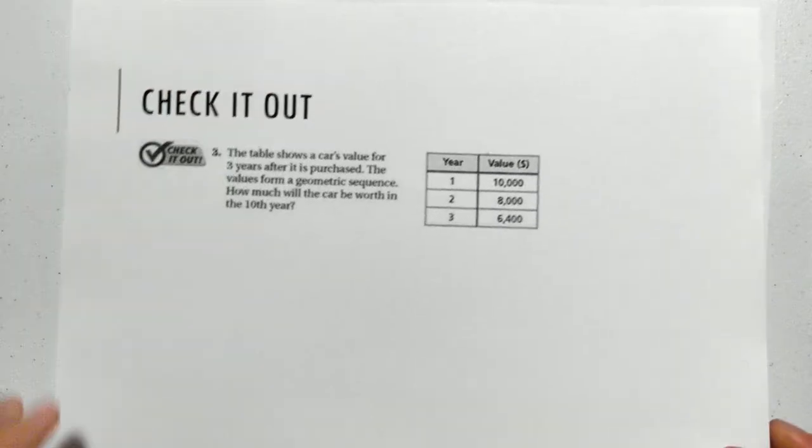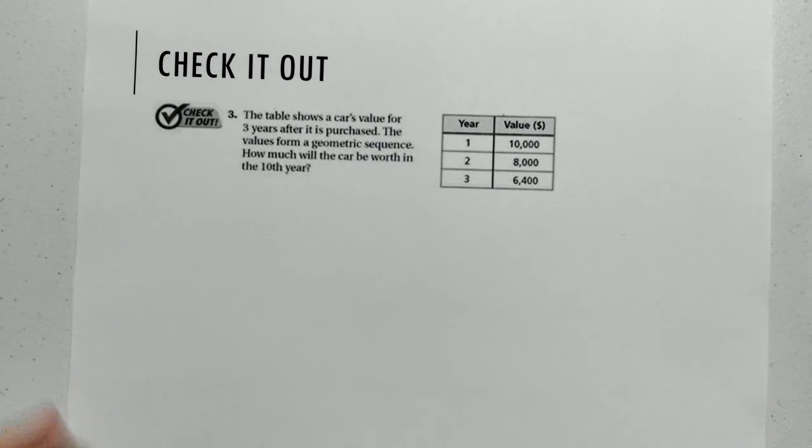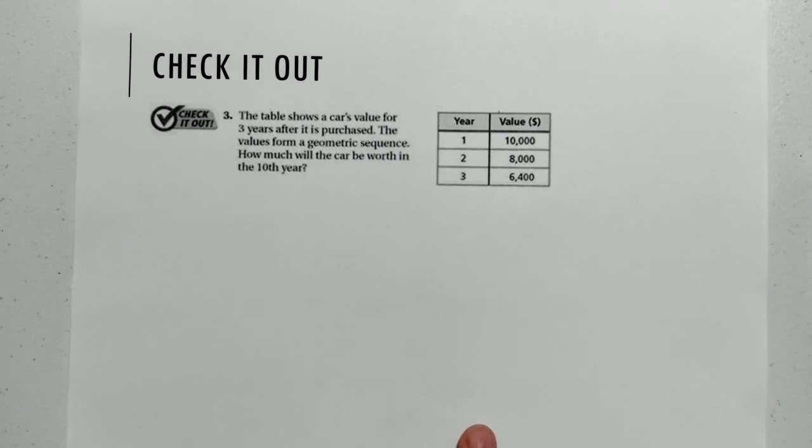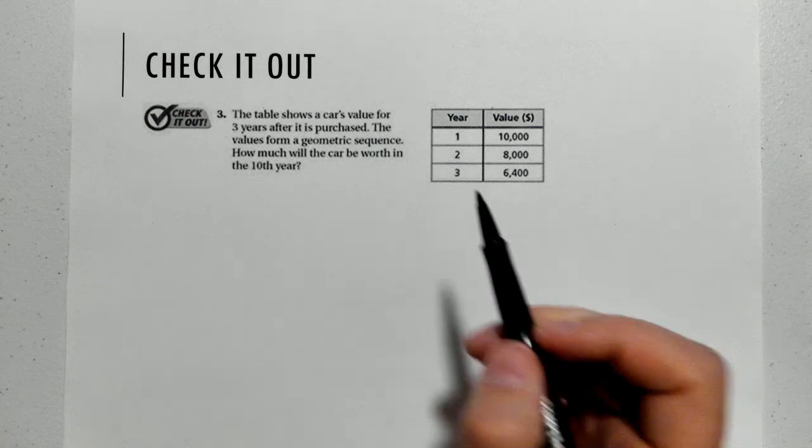So now there is a check it out problem for you to do. It says the table shows a car's value for 3 years after it is purchased. The values form a geometric sequence. How much will the car be worth in the 10th year? So go ahead, take a moment, pause the video, and then resume when you're ready to check your answer.